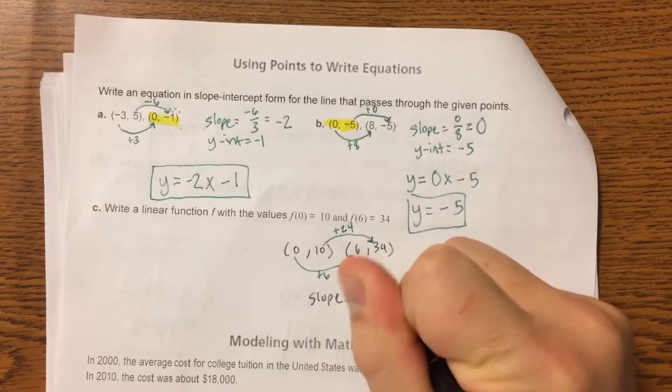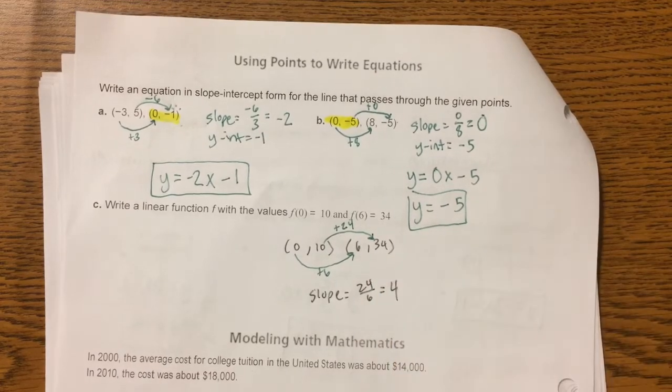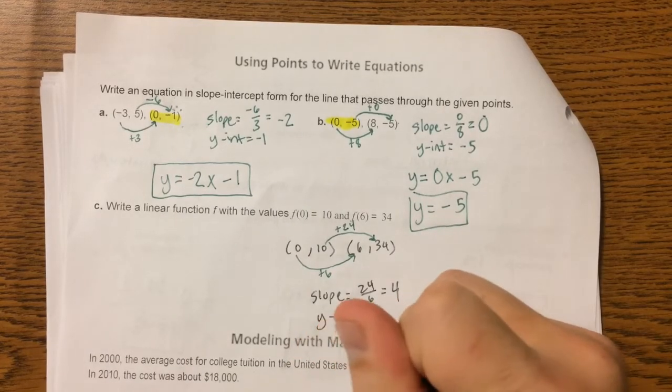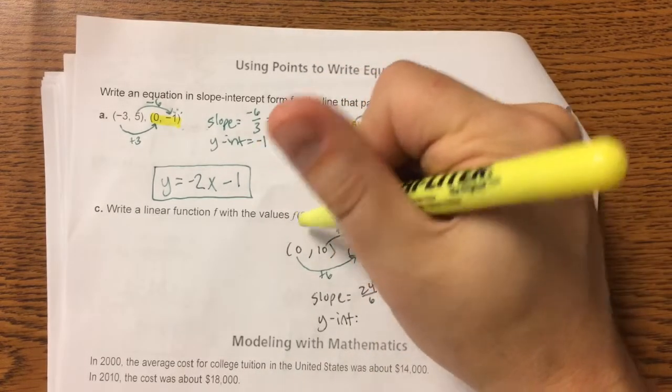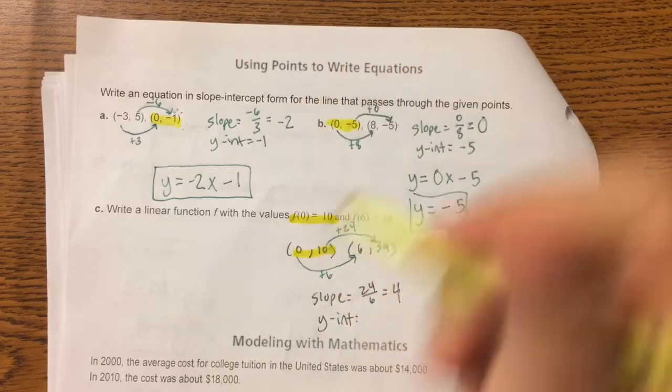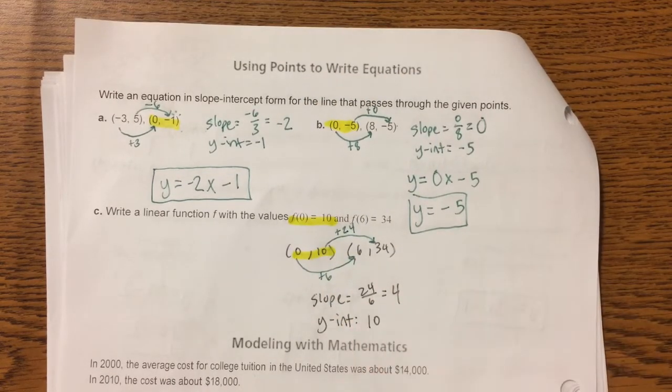would be 24 divided by 6, 24 over 6, which reduces to what? Yeah, that's nice. It's always nice when it reduces like that. Okay, so my slope is 4, and then what's my y-intercept? This is something that's implied through the given information. 10. Yeah, you're looking for that 0. So the y-intercept is going to be 10. We got our slope, we got our y-intercept, we're good to go, we can write our equation.